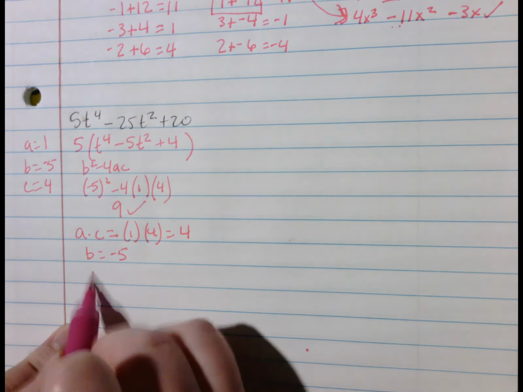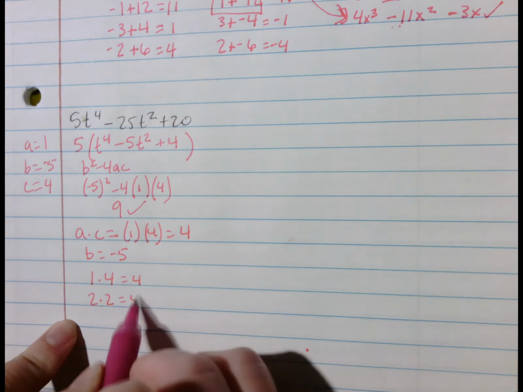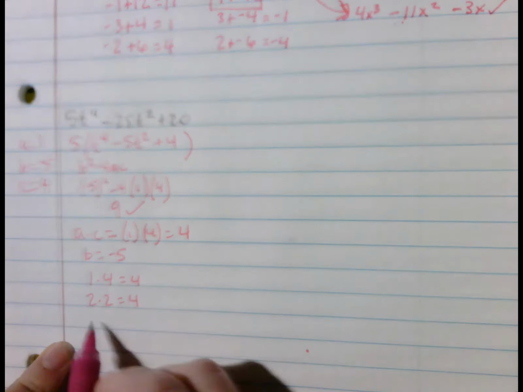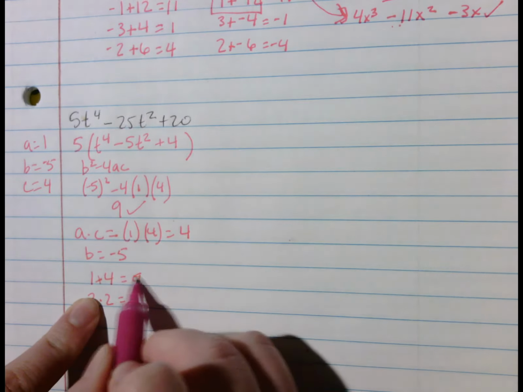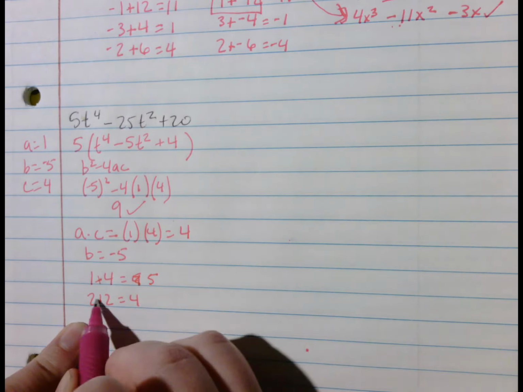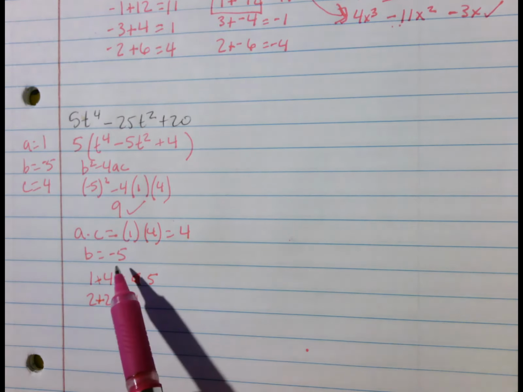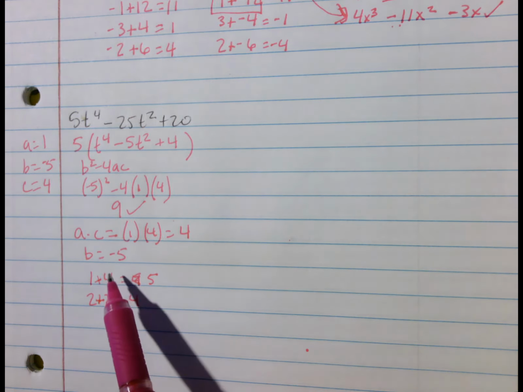So 1 times 4 is 4, 2 times 2 is 4. But if I add those together, 1 plus 4 is 5, and 2 plus 2 is 4. Neither of those equal negative 5. So we're going to have to think of factors in terms of negatives.